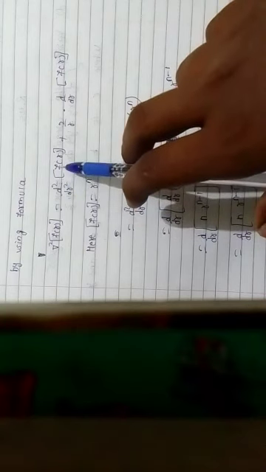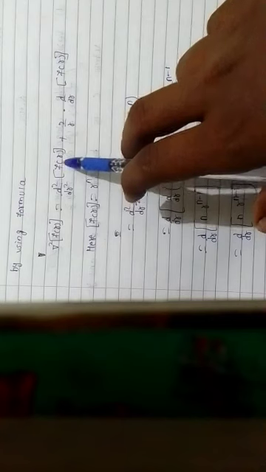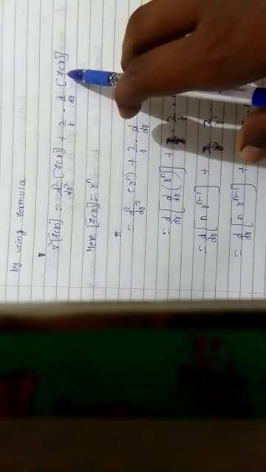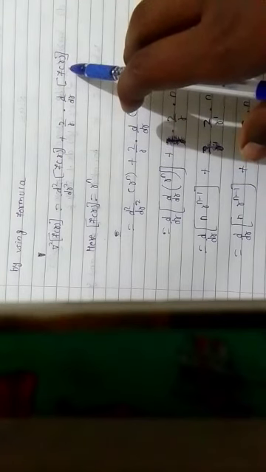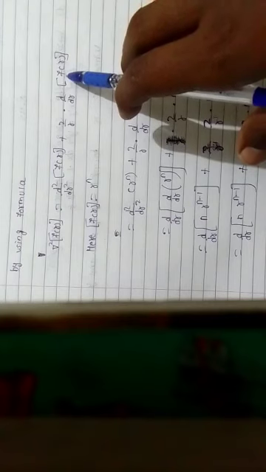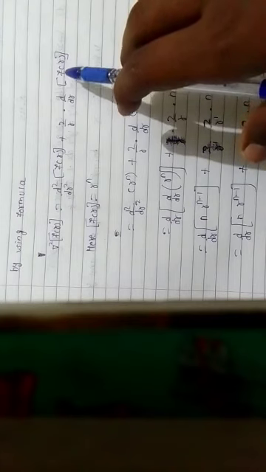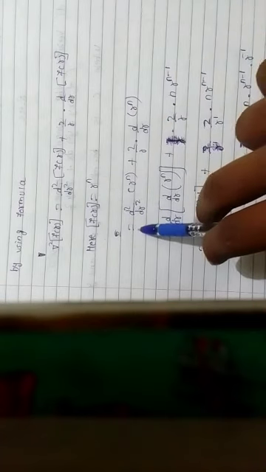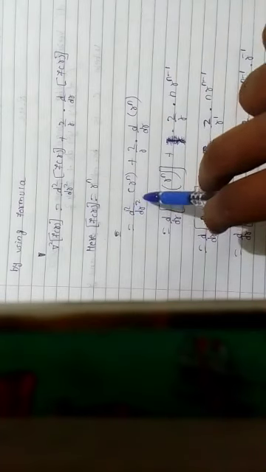ये f of r का हमको डबल डेरिवेटिव लेना है, and the d by dr of the f of r, क्या मीनिंग क्या है? f of r का हमको पहला डेरिवेटिव लेना है। And here f of r is equal to r to the power of n है। तो क्या आता है? डबल डेरिवेटिव ऑफ द r to the power of n plus 2/r into single derivative of the r to the power of n.